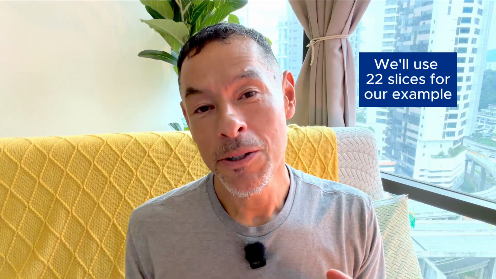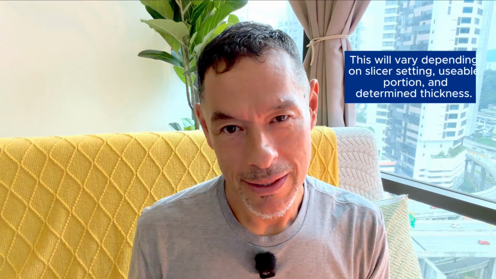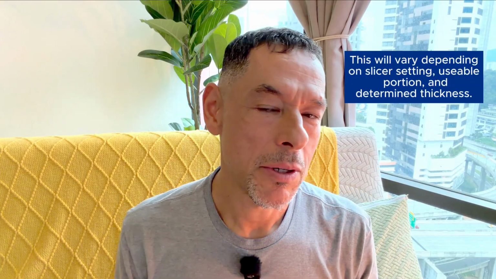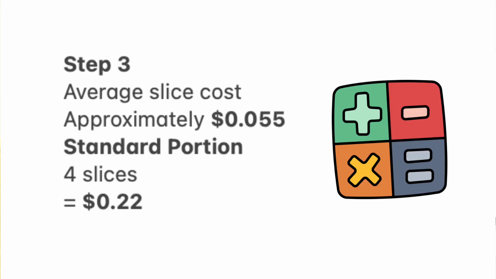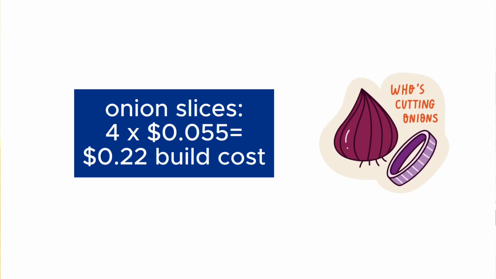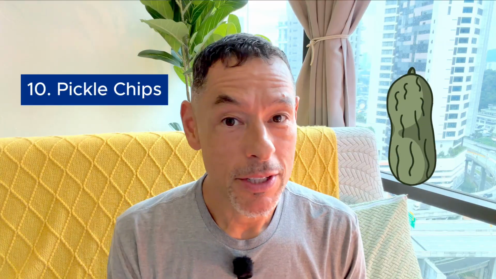So an average yield per onion is about 22 slices, okay? And that's going to give you a cost of about 5 cents per onion. So a standard portion of onions that we're going to use here for this purpose is 4, okay? You can put a little more if you want, but just make sure you get that cost onto your card. So 4 slices of onion at 0.055, it's going to yield you 22 cents cost per onion portion that you're going to want to add to your recipe card. Dill pickle chips.